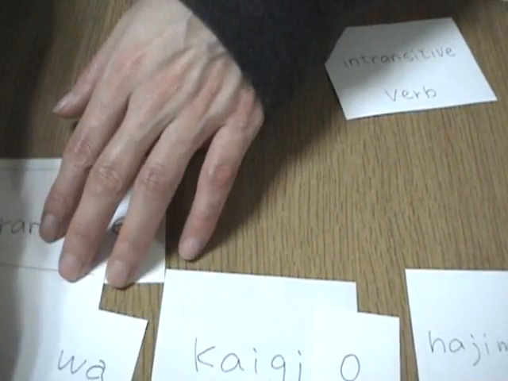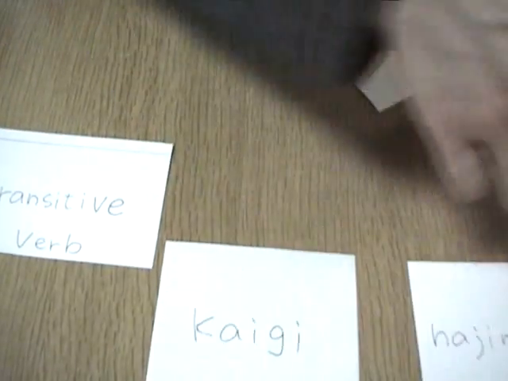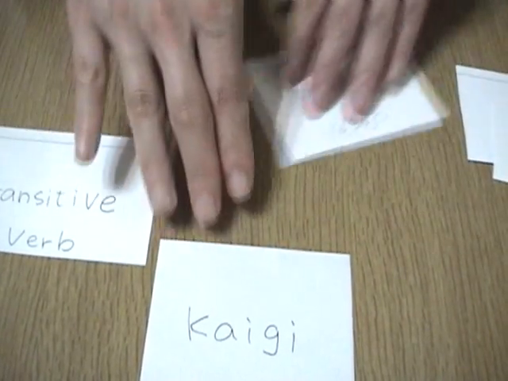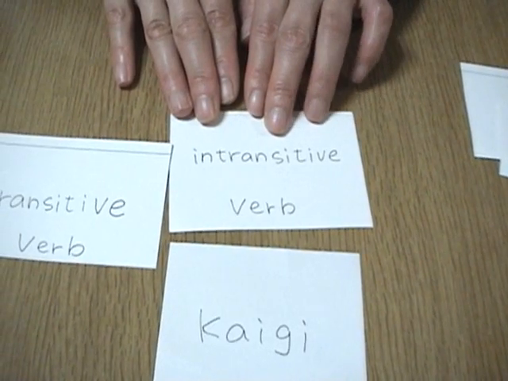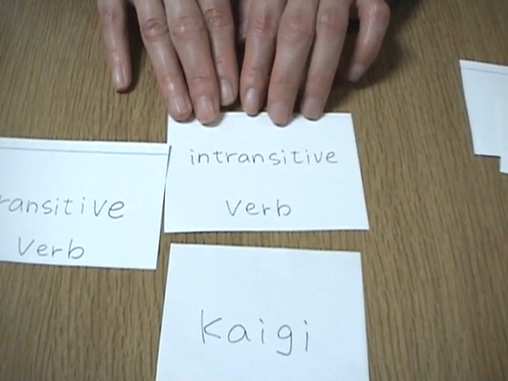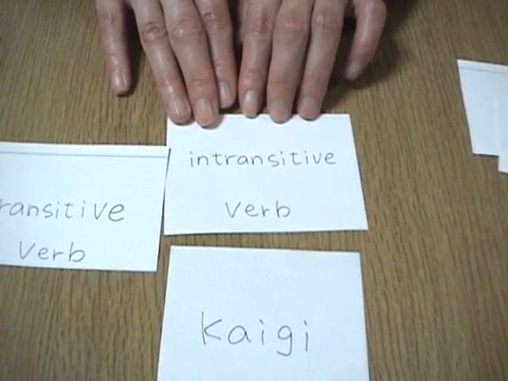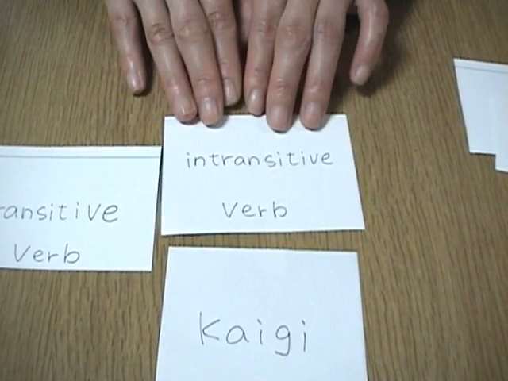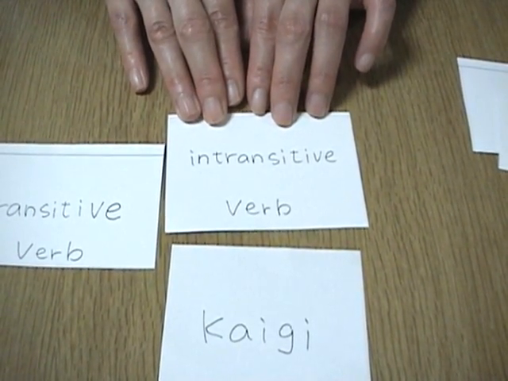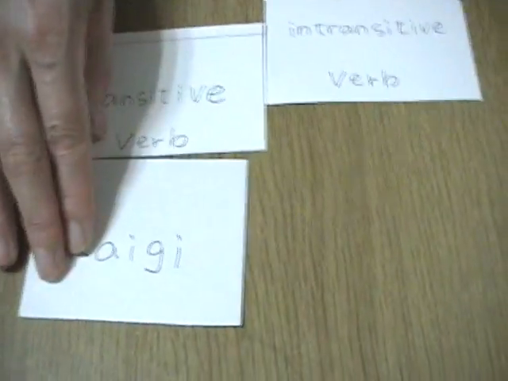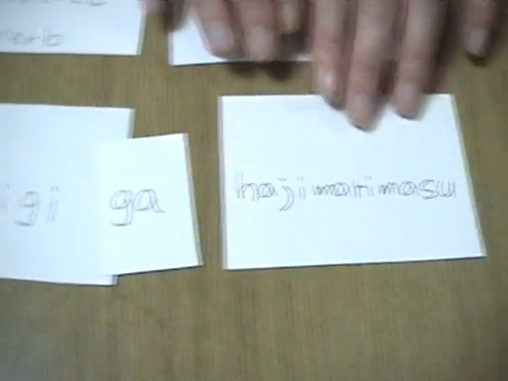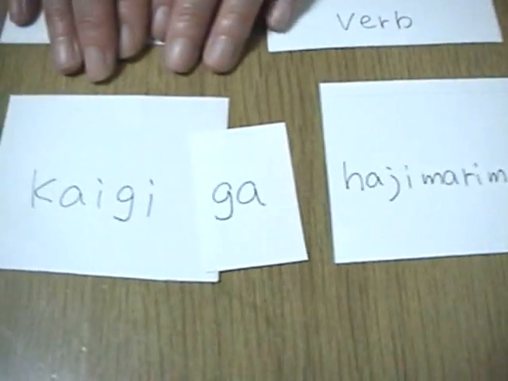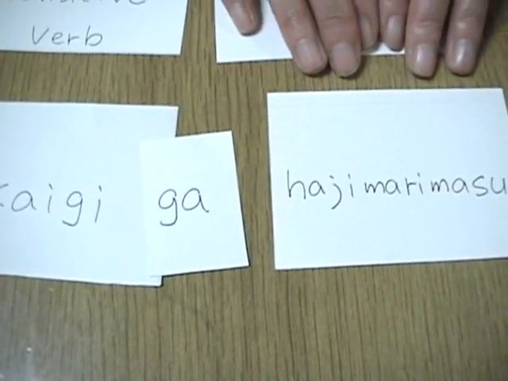Next, when you want to focus on an event or object, it is natural to use an intransitive verb. For example, 会議が始まります。A meeting starts.